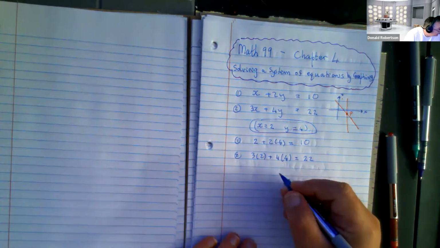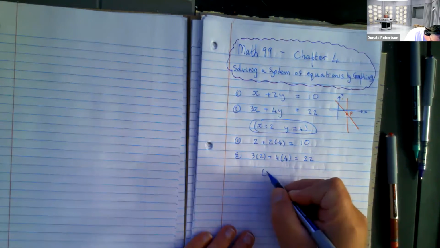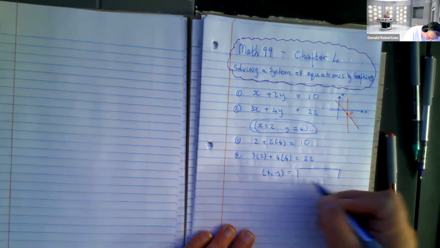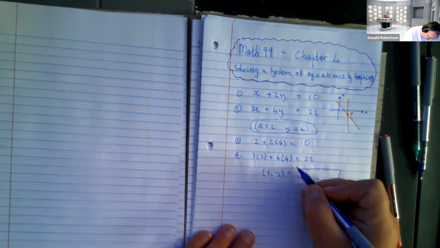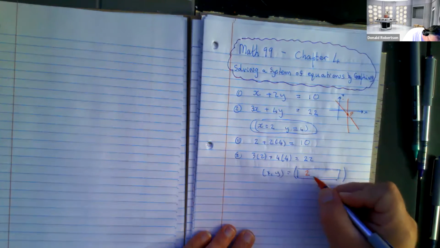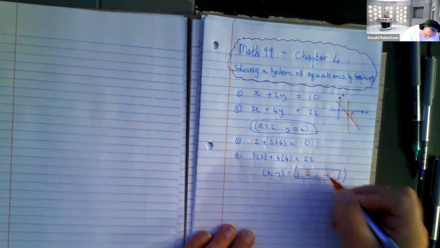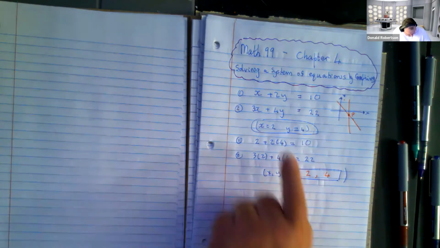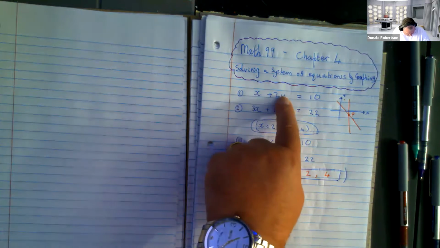We normally give the solutions down in WebAssign. They look like this: you're given xy equals, and you're meant to put in this box the x coordinate first, comma, the y coordinate. What you're saying here is that if you want to solve this system of two equations with two unknowns, the only solution that works is x equals 2 and y equals 4.